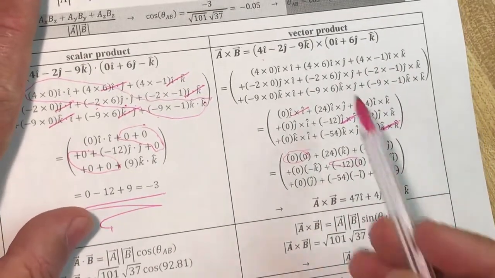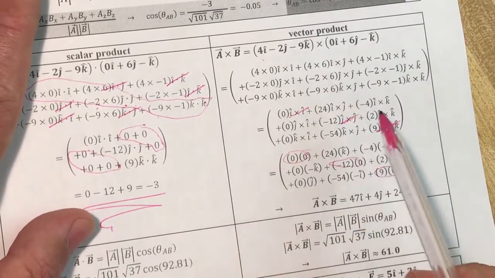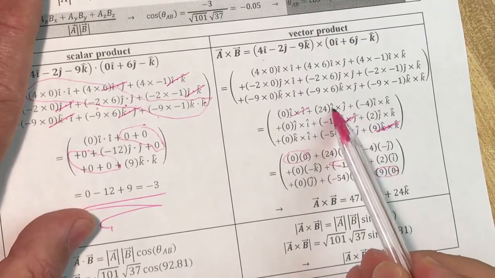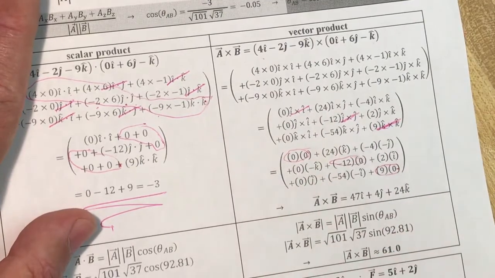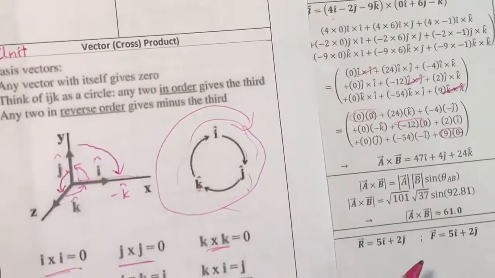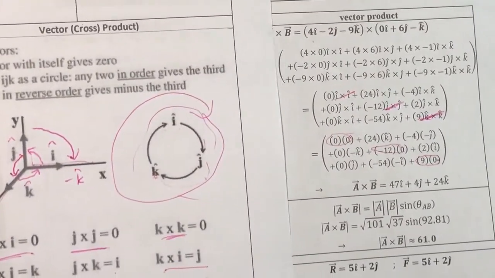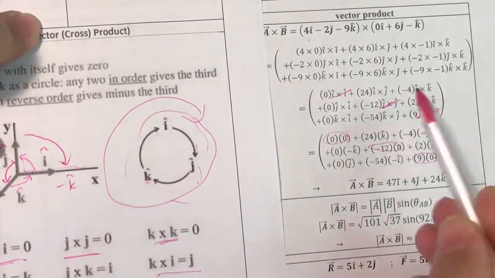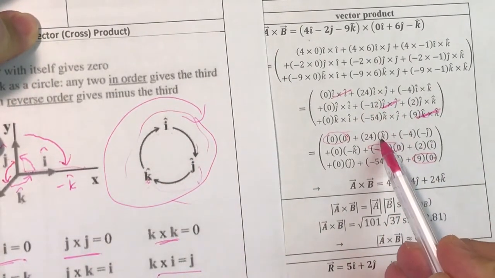Now let us see the cross product for the unit vectors, or the basis vectors. i cross j, they are clockwise. Okay, i cross j is plus k.